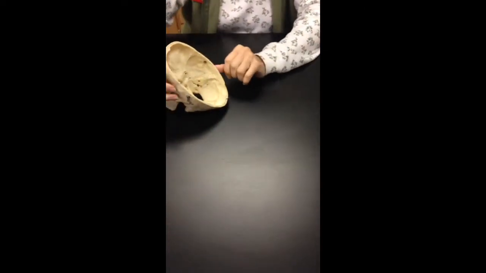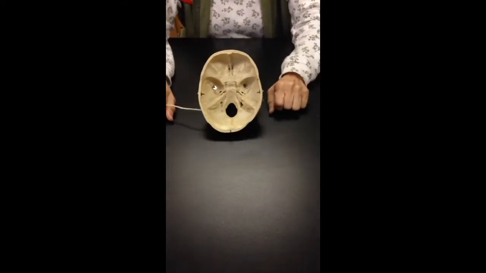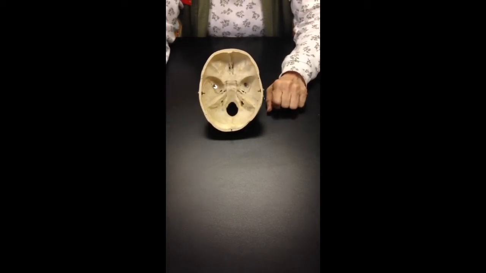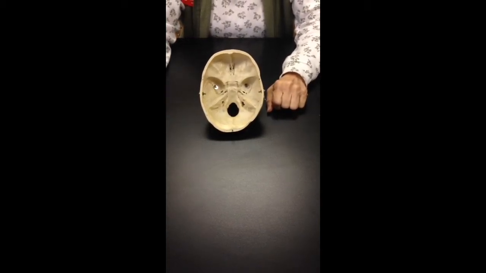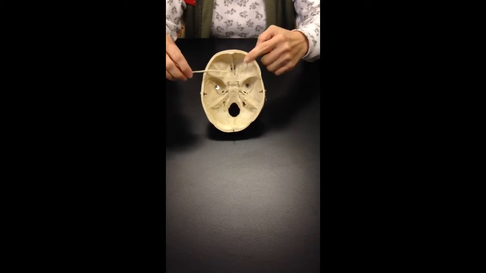Okay, now we're going to look inside the skull. If you get your lab manual and turn to the inside of the skull, one thing you can notice on the diagrams is that there are no teeth here.